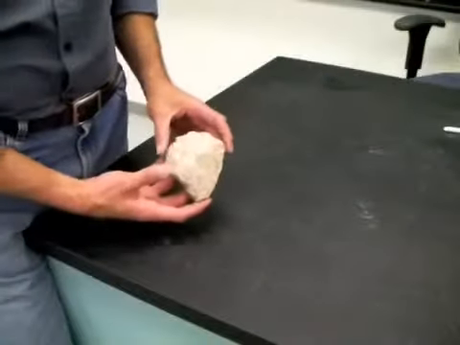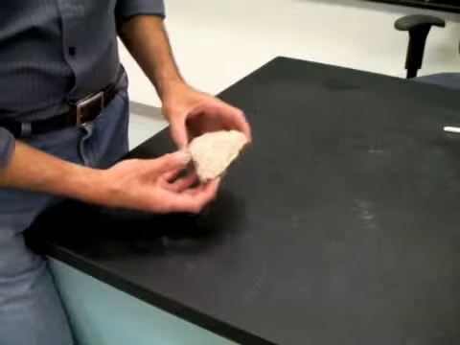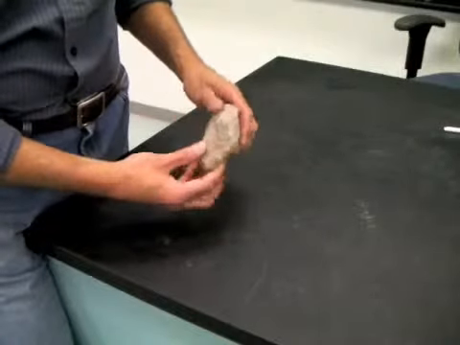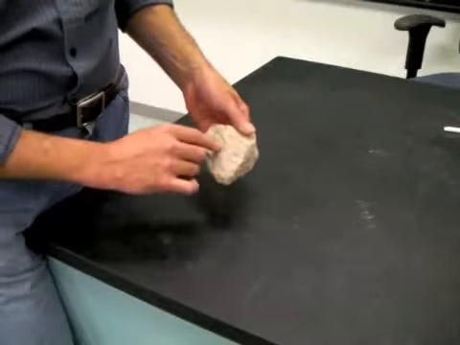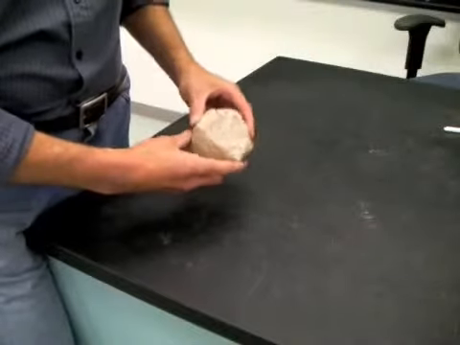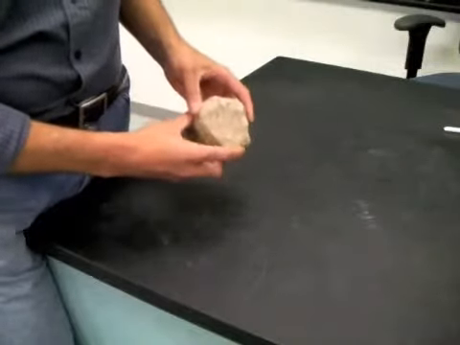I've got here in my hand a piece of granite. Granite is the main rock of the continental crust. You can see it's kind of a light-colored rock, and you can probably see the individual crystals in the rock. This rock is actually a fairly light or less dense rock.